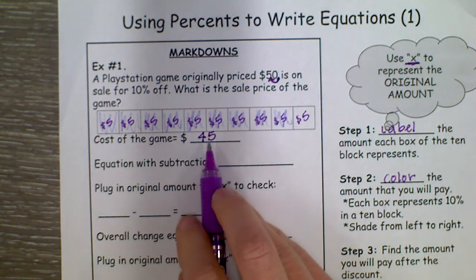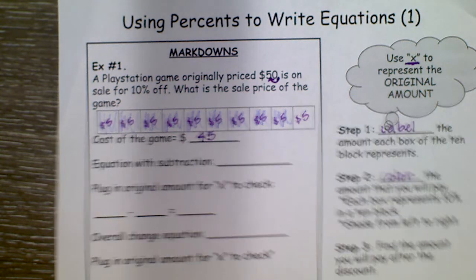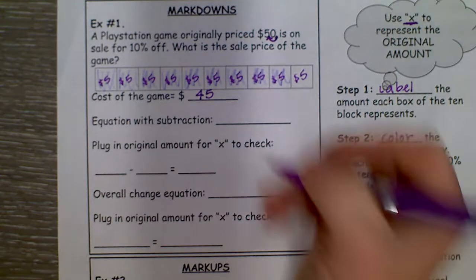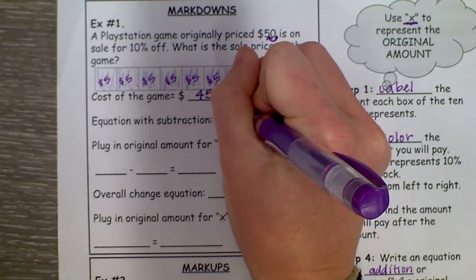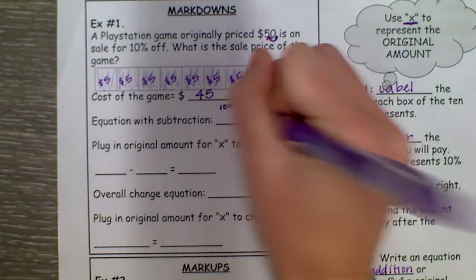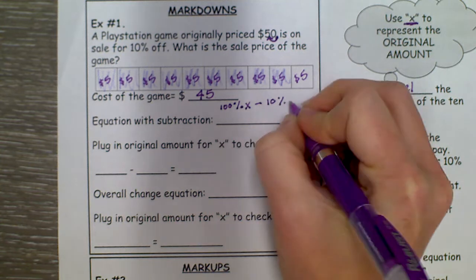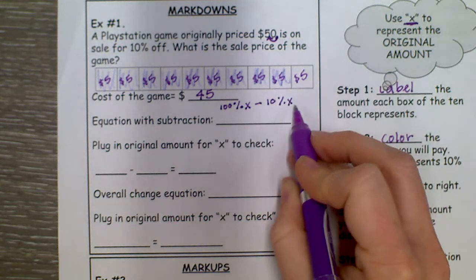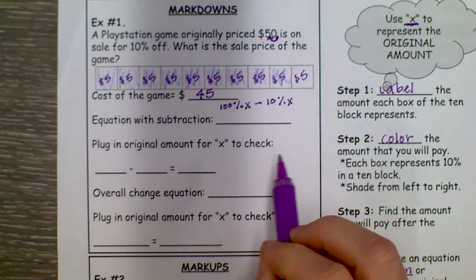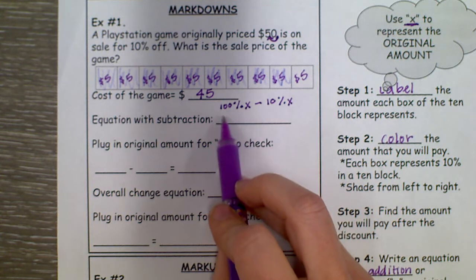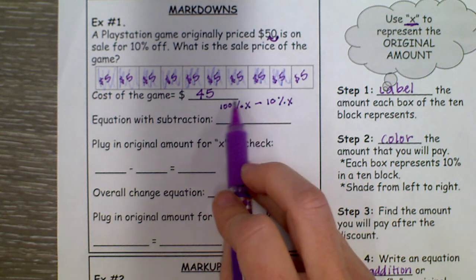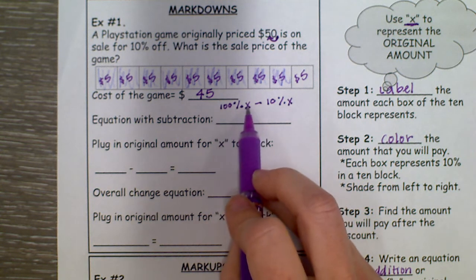It's not enough that I can just find the discount. Now I need to be able to write an equation with subtraction. So I had 100% of the total, and I subtracted 10% of the total. So anytime you're finding the percent of a number, you take your percent, you change it to a decimal, and you multiply. So I've written the percent by the side of my variable.